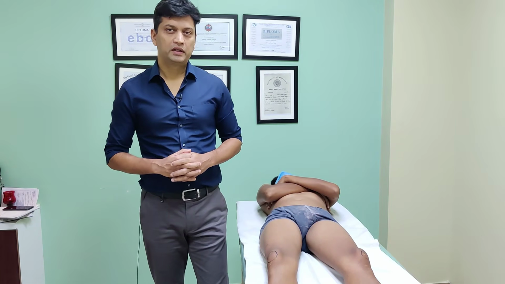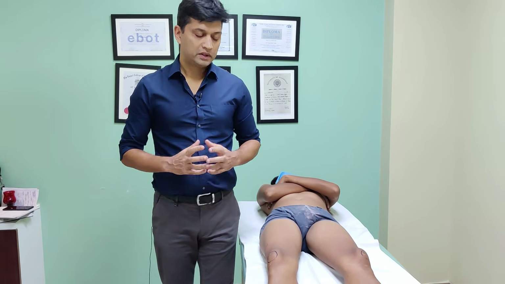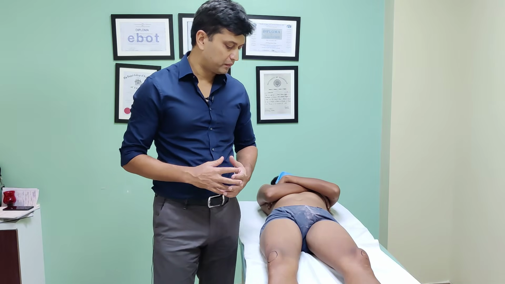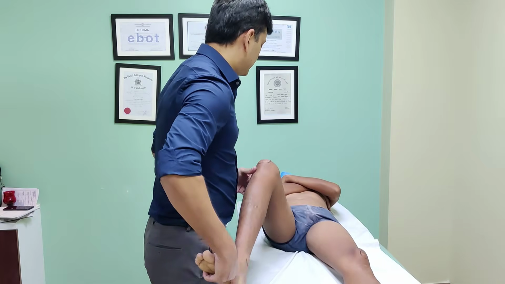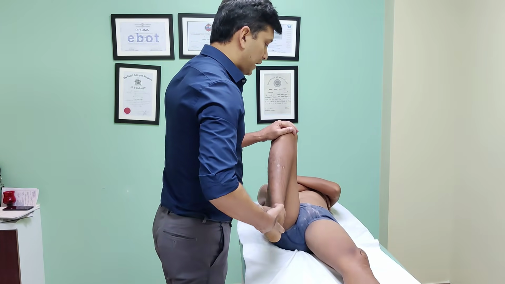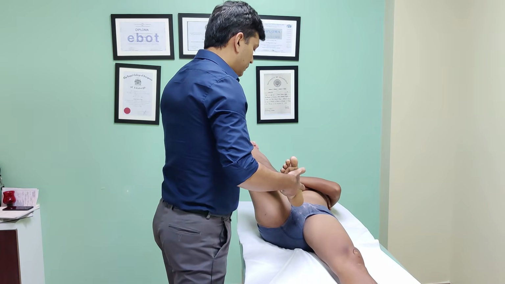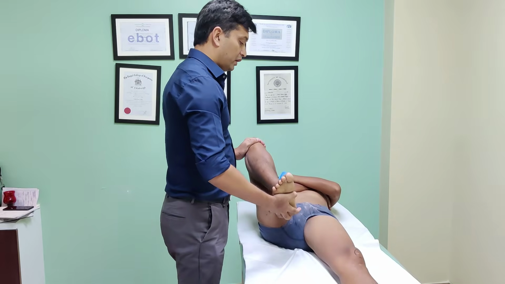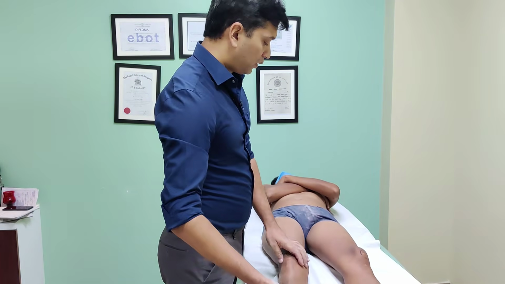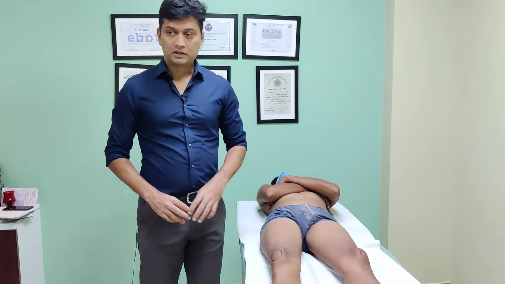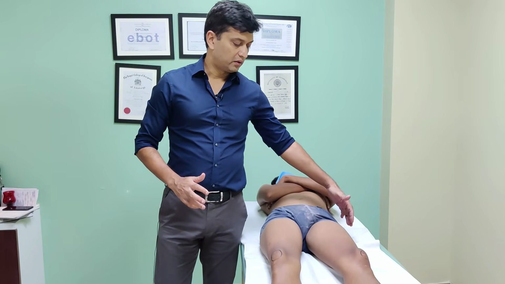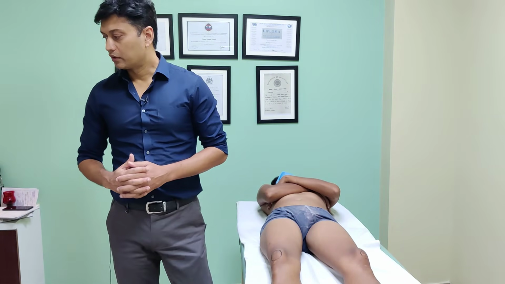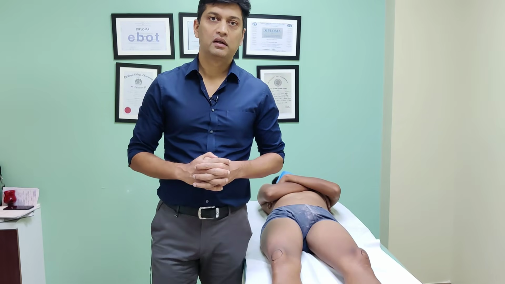So the second thing that you should also know is what is differential rotation. Now this is seen in Perthes and SCFE both. What happens is, as I said, the internal rotation is restricted and there will be increased external rotation. So the external rotation on the affected side will be slightly more in comparison to the non-affected side, and this is called differential rotation.